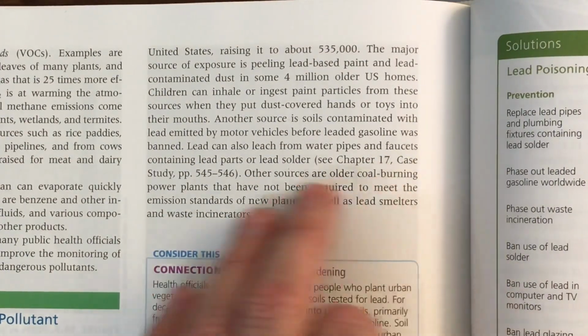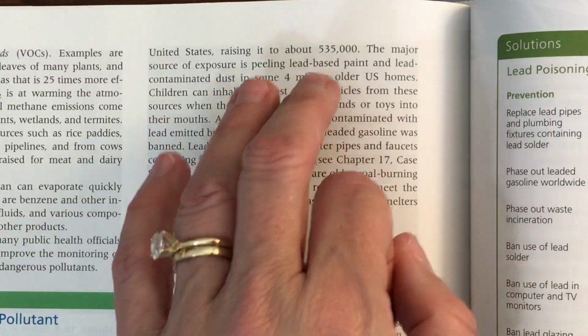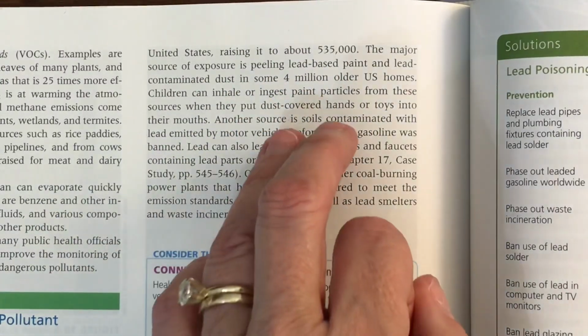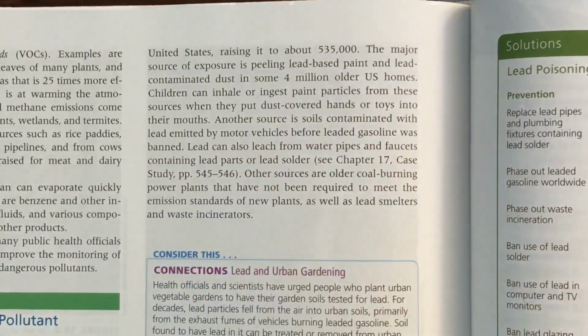These are things that little kids are going to come into contact with: old paint still on walls, soil contaminated with lead emitted by motor vehicles, and then those lead pipes that still exist. Useless fact for you: the symbol for lead on the periodic table is Pb because the Roman word for lead is plumbum, which is where plumber comes from, because all pipes used to be made of lead.